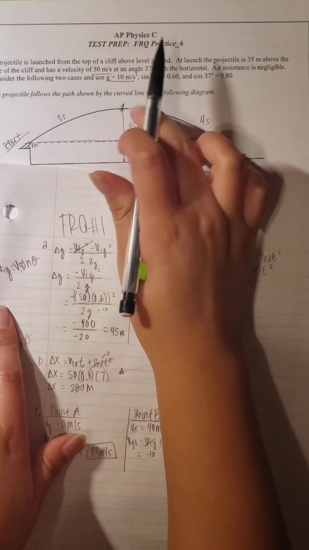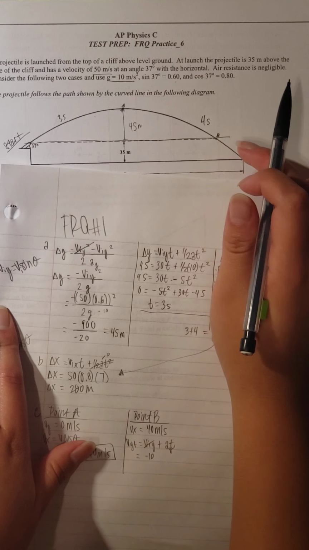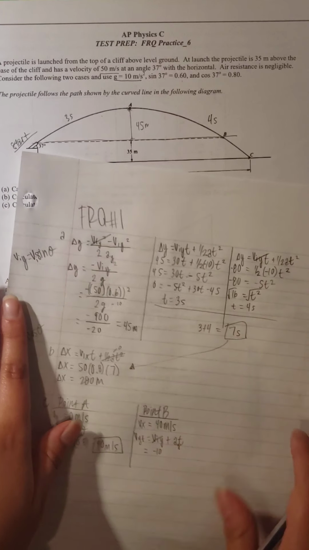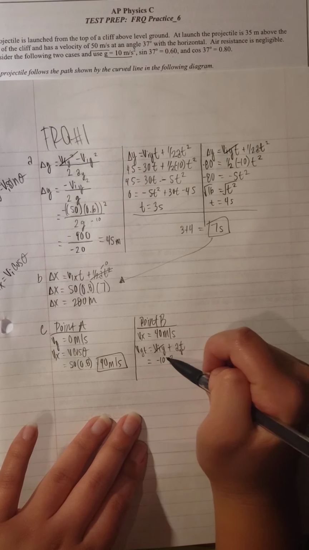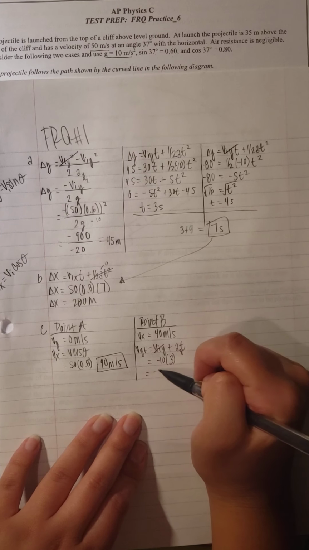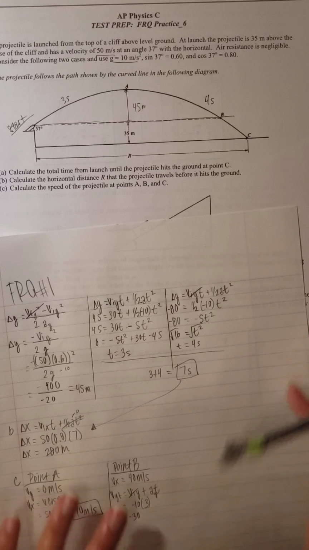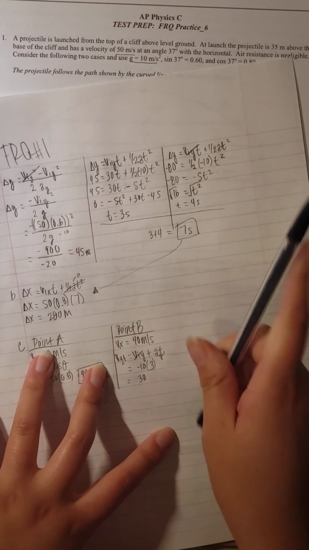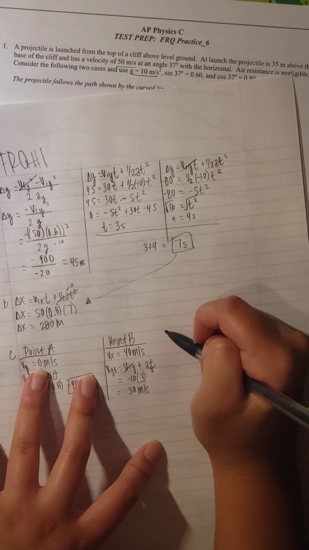So it would also take 3 seconds for the projectile to get from point A to point B, so we can use 3, and that gets us -30, but it wants us to find speed, so it's just 30 meters per second at point B.